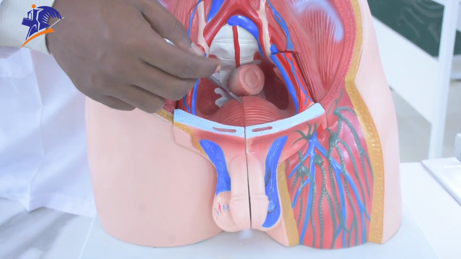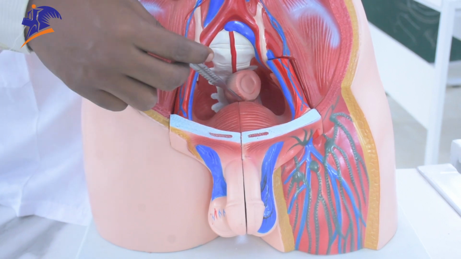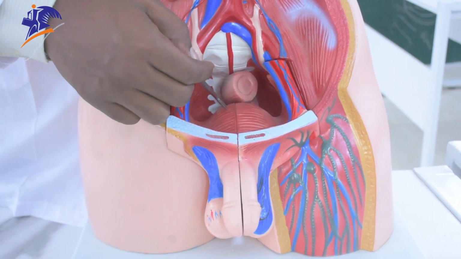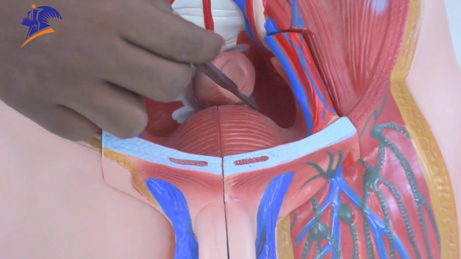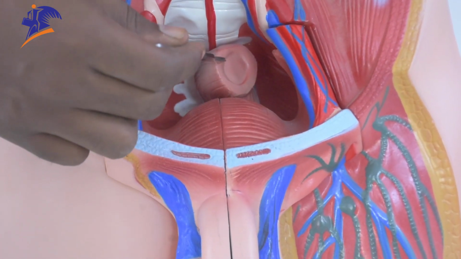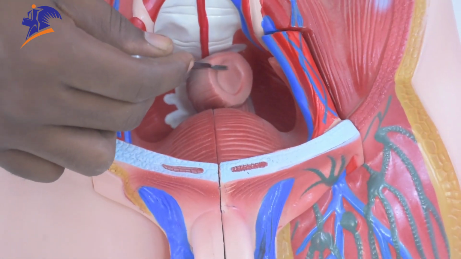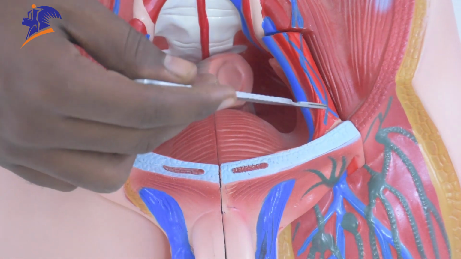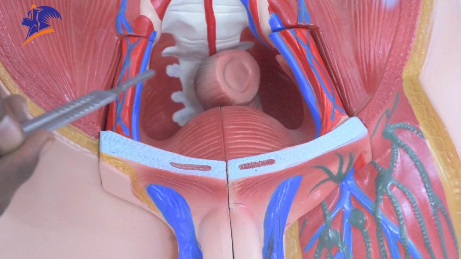Let's talk about the internal organs of the pelvic region. This pelvic area, this mannequin, represents the urinary bladder. This organ, which is posterior to the urinary bladder, is the rectum. These vessels represent the external iliac vessels.